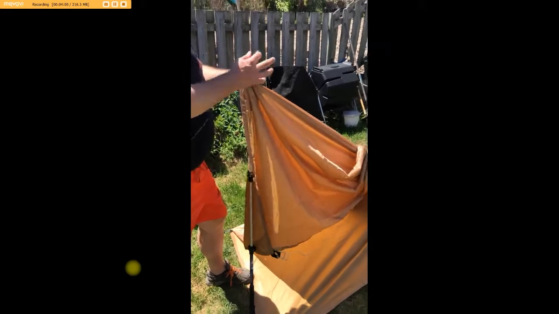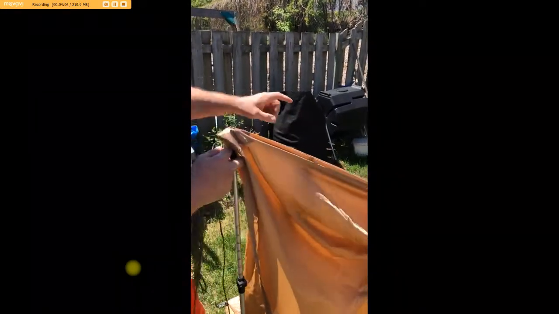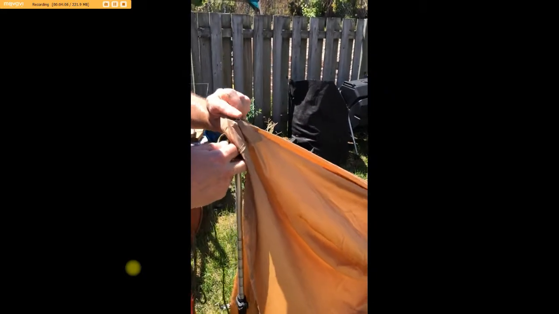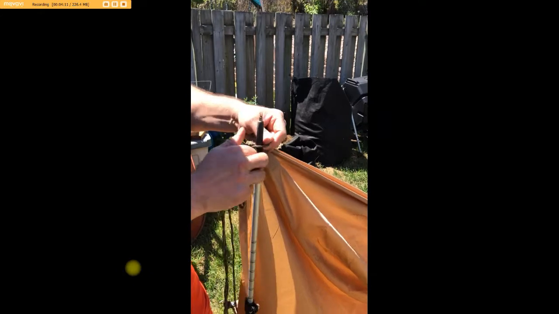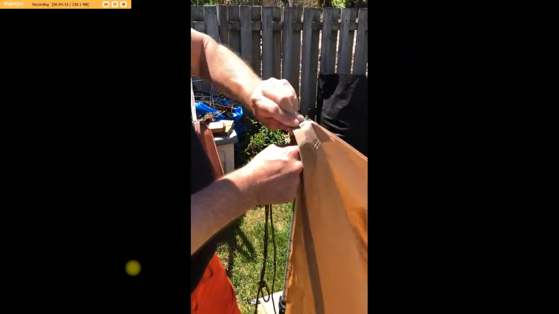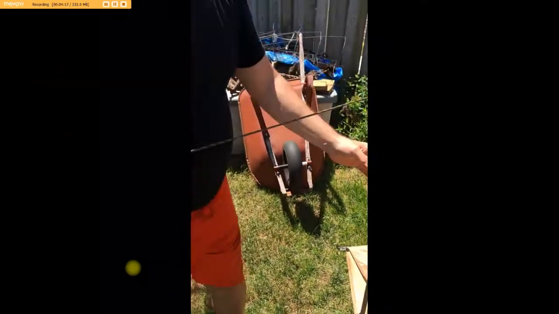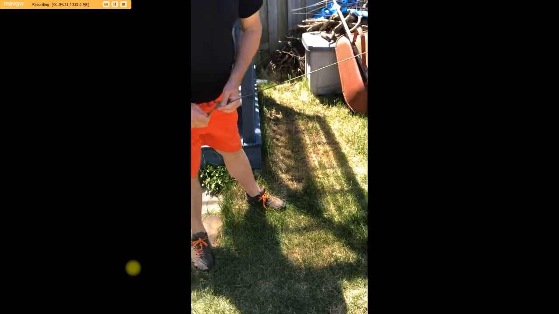But what we're going to do is we're going to peg it. So because I've already pegged the other side, it makes it a little bit easier to quickly set up. So what I do is I put my loop there, put it on, I can pull a little bit tight. You might have to readjust a little bit later.